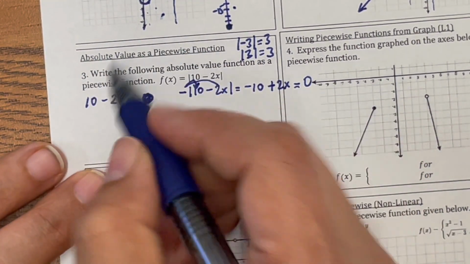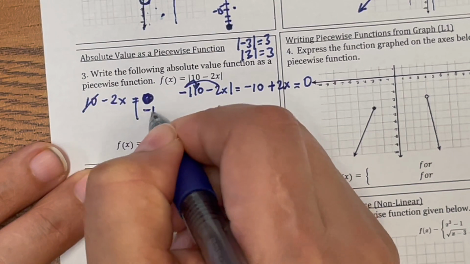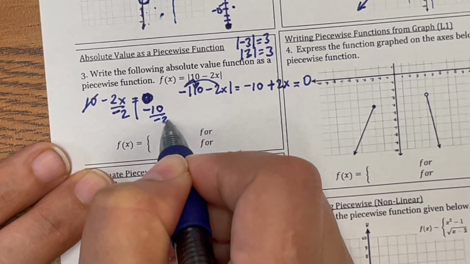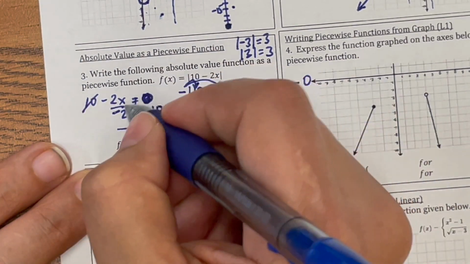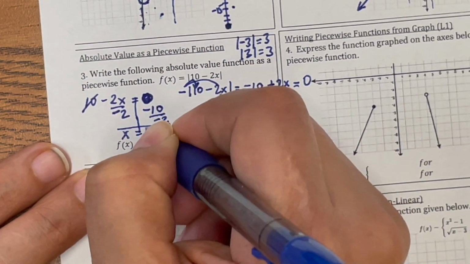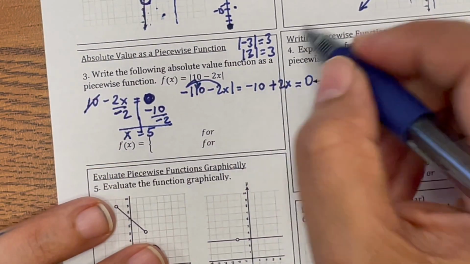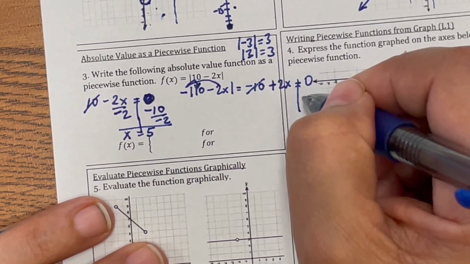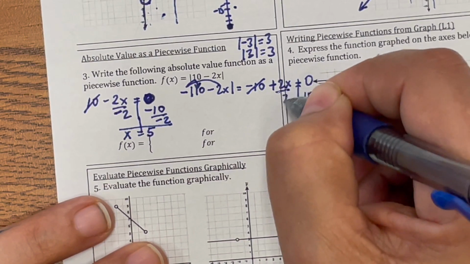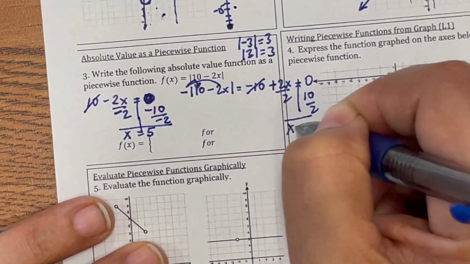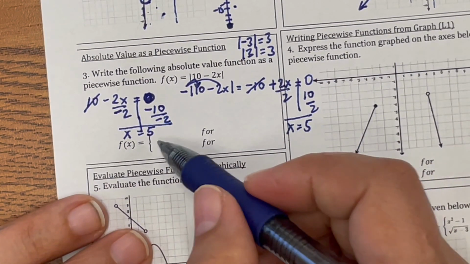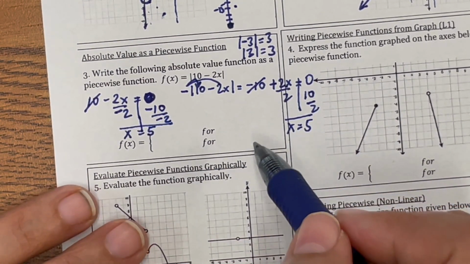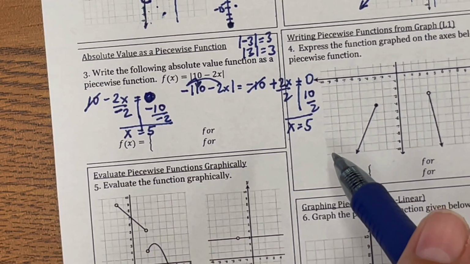So again, take the 10 to the other side. It's going to be -10. And now divide both sides by -2. And you're going to get x is equal to 5. Then here, take the negative 10 over to the other side. You're going to get positive 10. Then divide by 2. So you're going to get x is equal to positive 5. So you have an equation for x is greater than 5 and for x is less than 5.